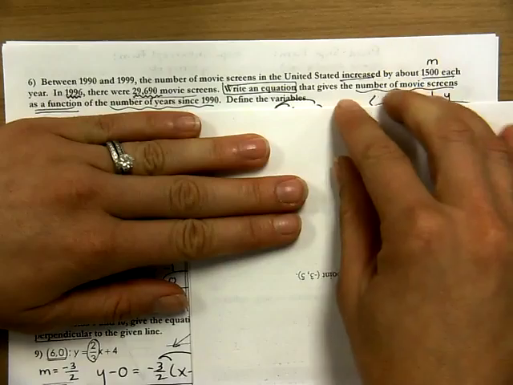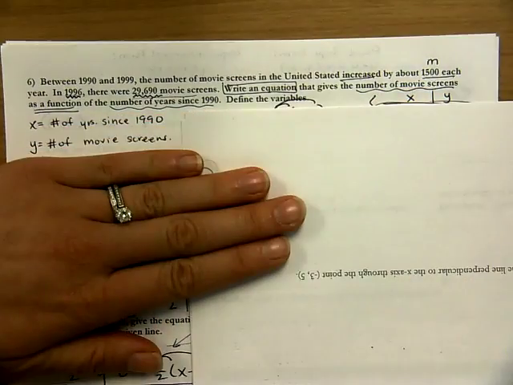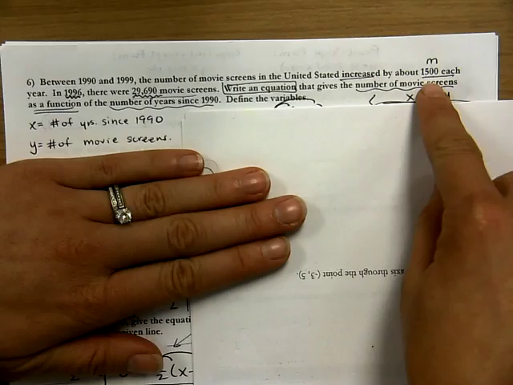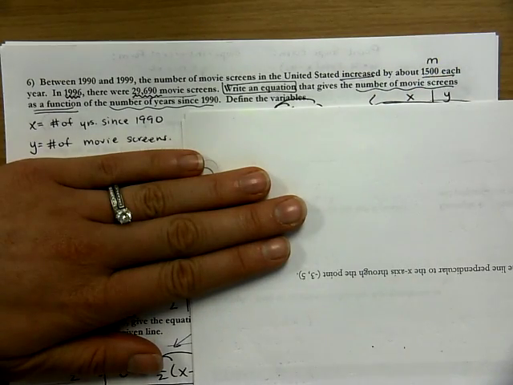It asks us to define the variable, so when we look at that, if I figure out what I would label the x and y axis, the x-axis would be labeled number of years since 1990, and y would be the number of movie screens. So when we look at the information, I see this 1500, and I recognize that is going to be the slope, because that's what is increasing by each year, or that's the rate.